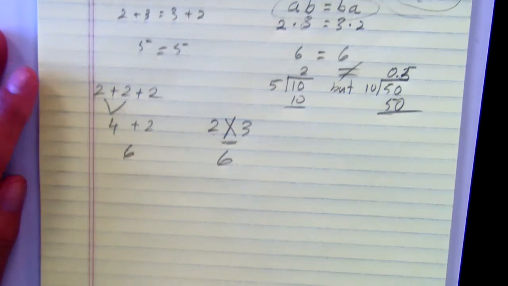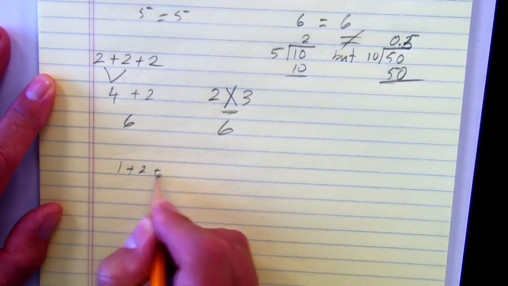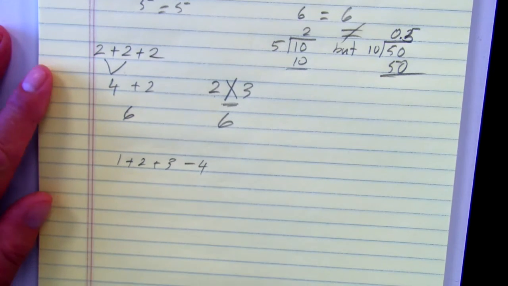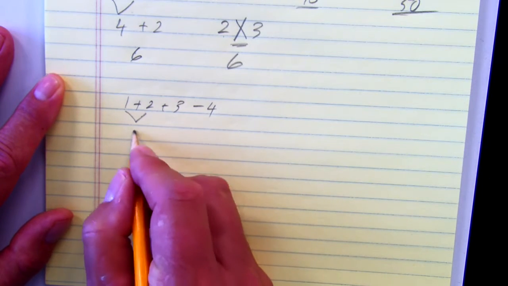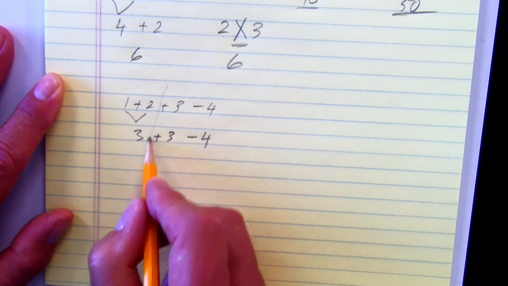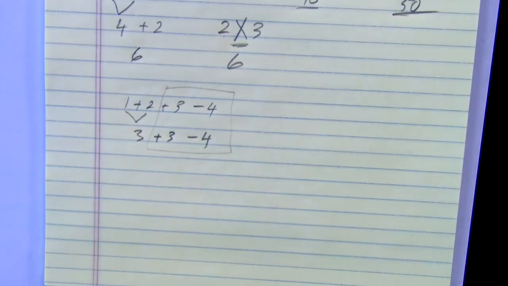So let's take, when we have 1 plus 2 plus 3 minus 4, we simply work as I've shown you. We'll combine these two first. 3 plus 3 minus 4. Notice we very carefully rewrote this. Always be careful to write big and clear and keep everything lined up.